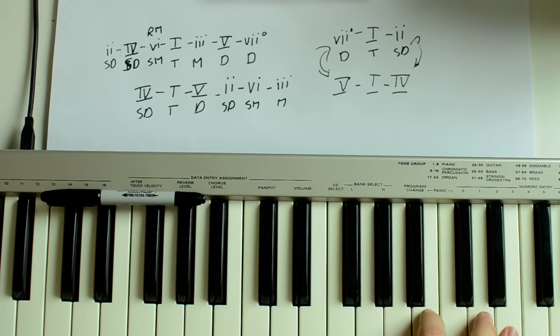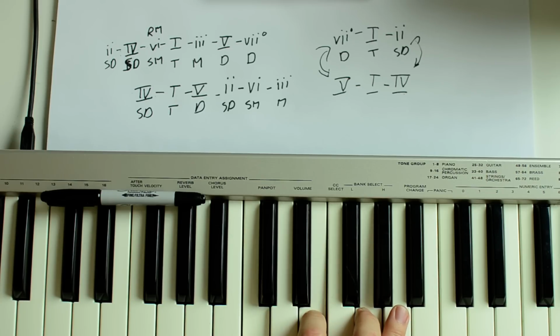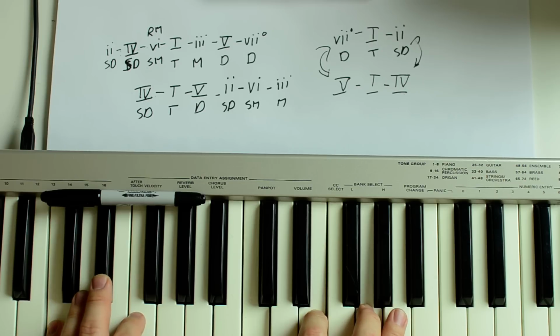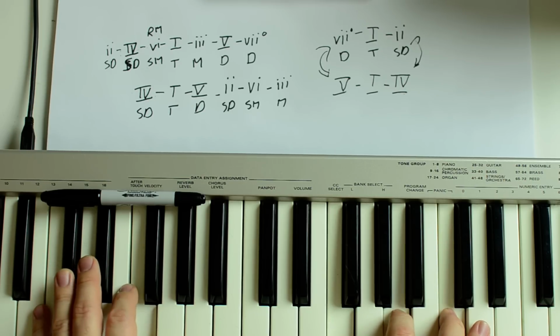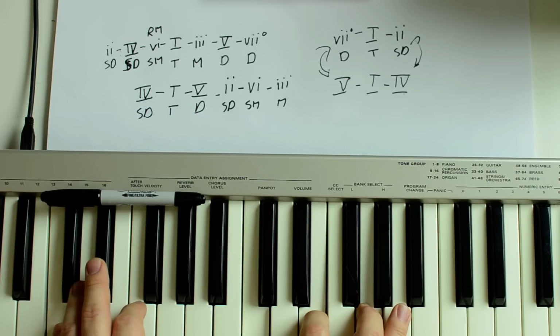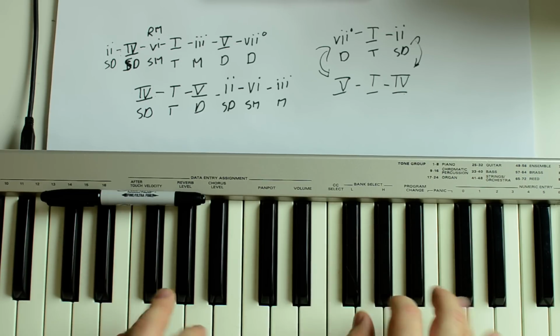Or you can take this 5-1 and soften it through the third. There's a concept in classical music and jazz music called voice leading that rock and roll music sort of ignores, right? So a rock chord progression will be with these big leaps between chords.